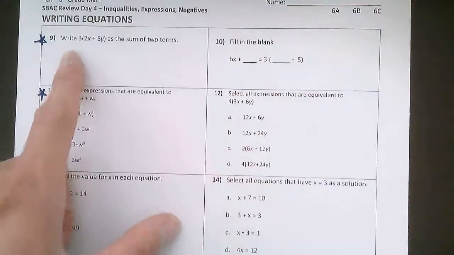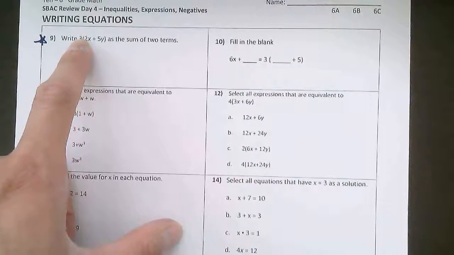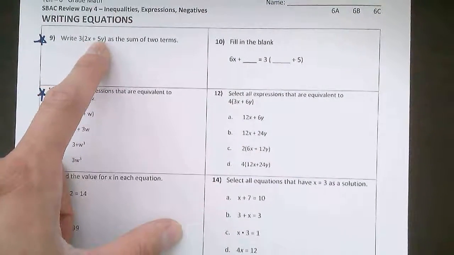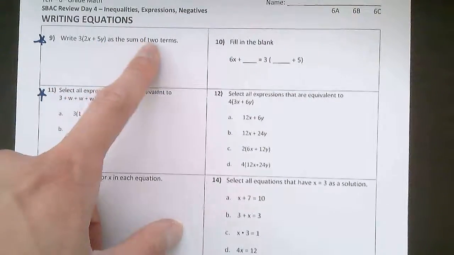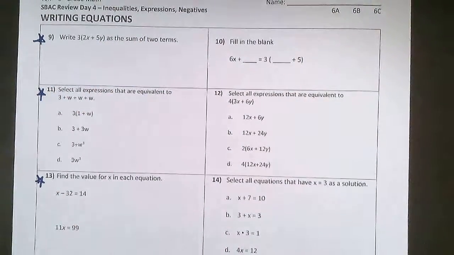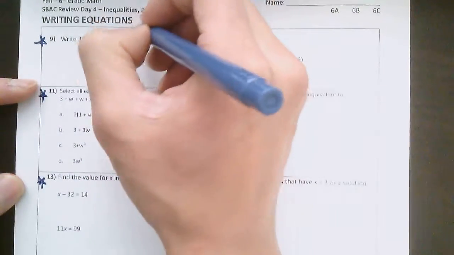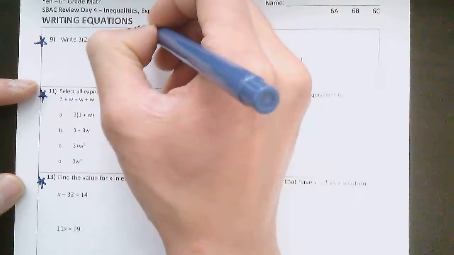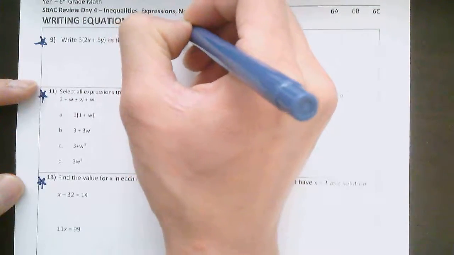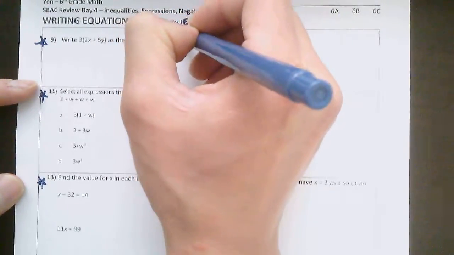Starting with 9, it says write 3 times, in parentheses, 2x plus 5y as the sum of two terms. So when you have a number outside the parentheses like this, I always want you to think of the distributive property.